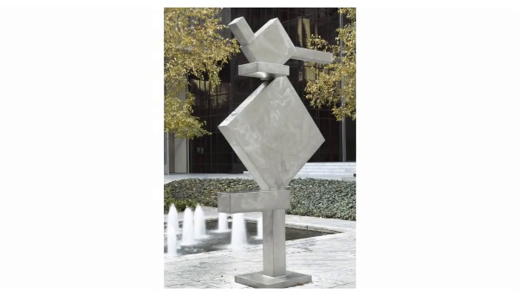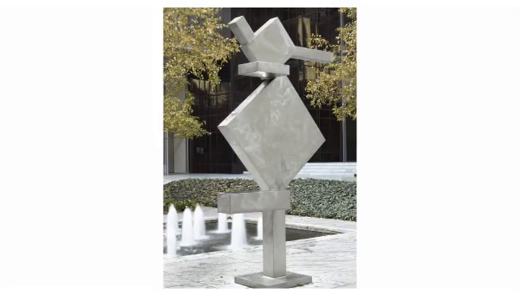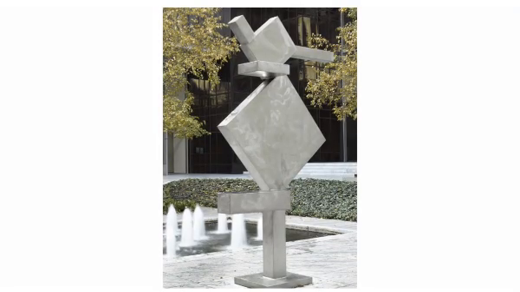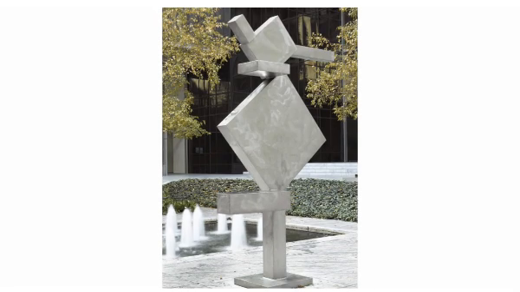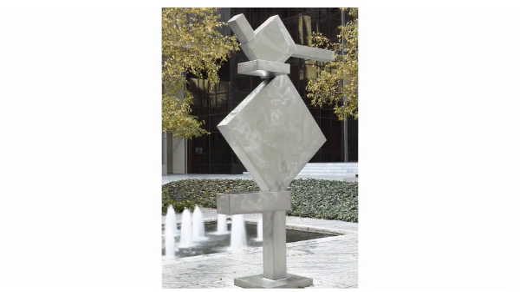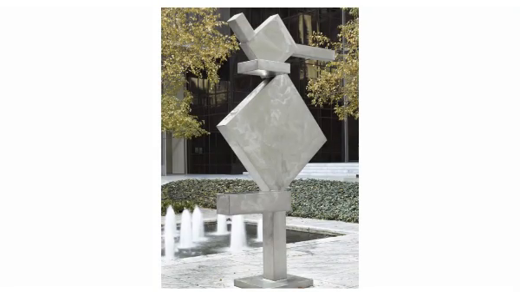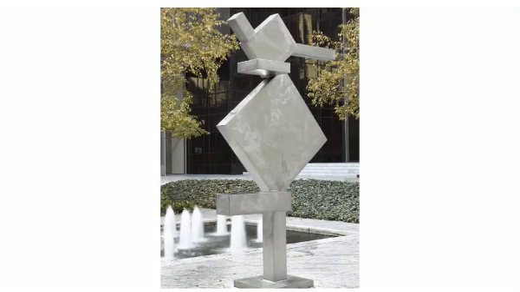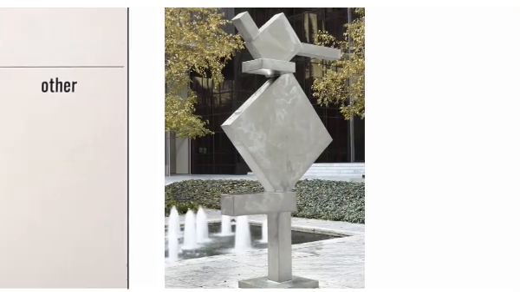For your task, I'd like you to look very closely at each sculpture. These are actually three-dimensional shapes, but I'd like you to imagine them as if they were flat and two-dimensional. See if you can identify and name the shapes that are in each sculpture.